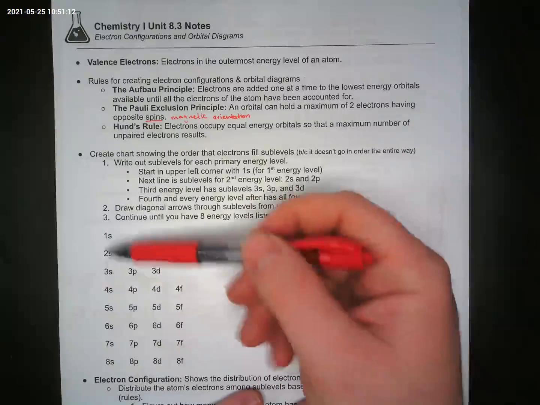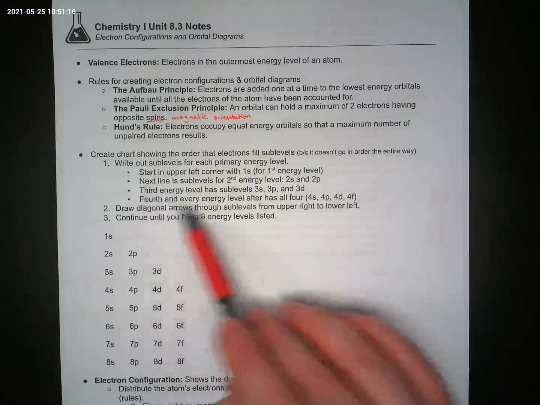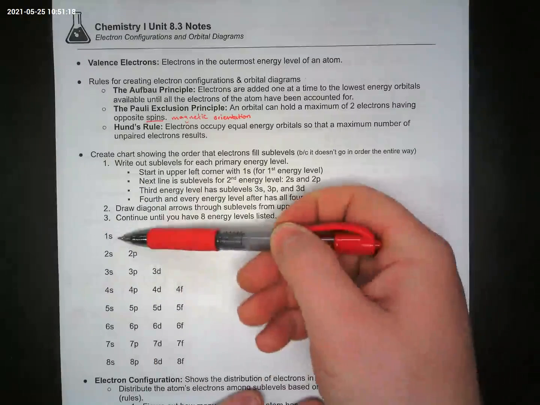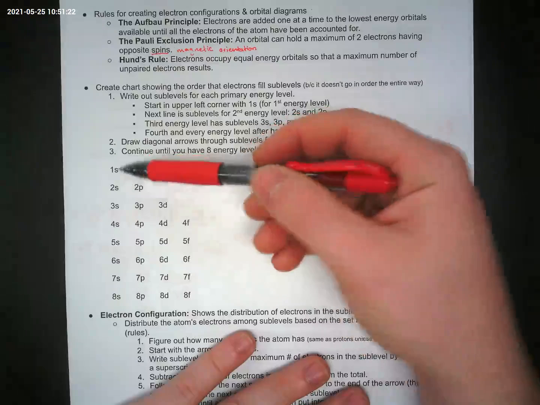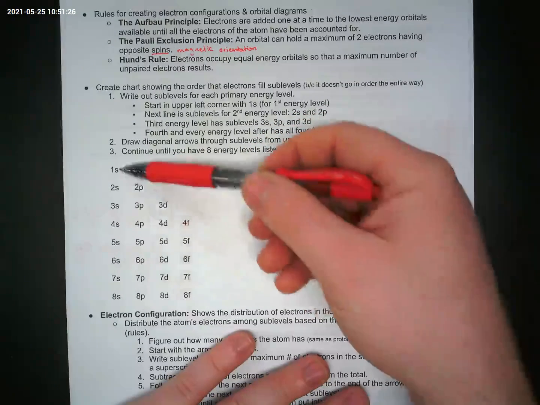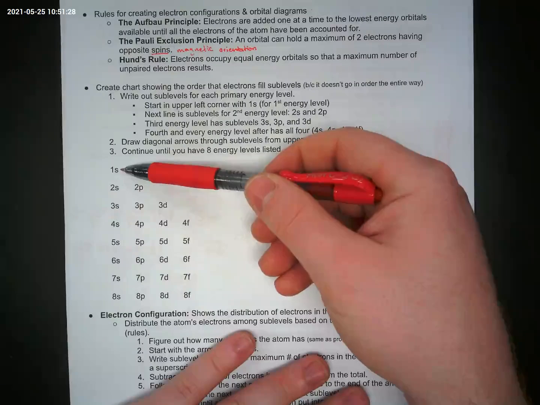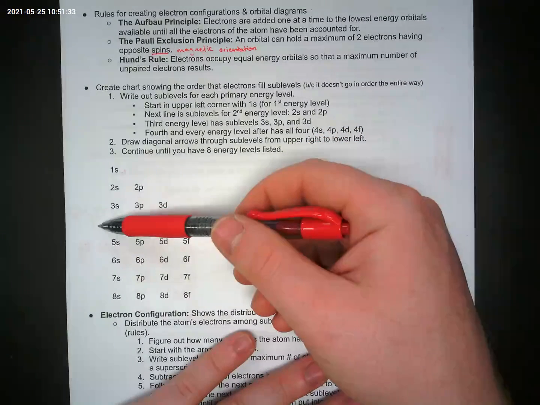Here it's already been made for us, so it's going to skip that first step. Using this whole chart, we know that as we go through primary sublevels, we're going to increase the orbitals. So meaning we're going to go from 1s, and then 2s, and then 3, primary, principal energy level.